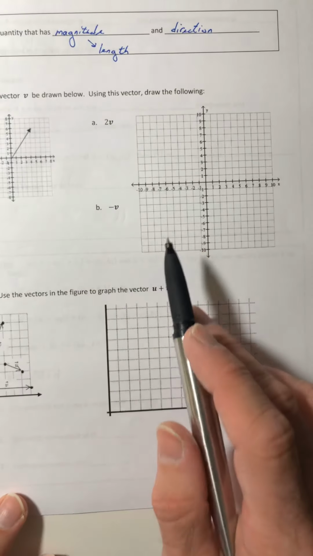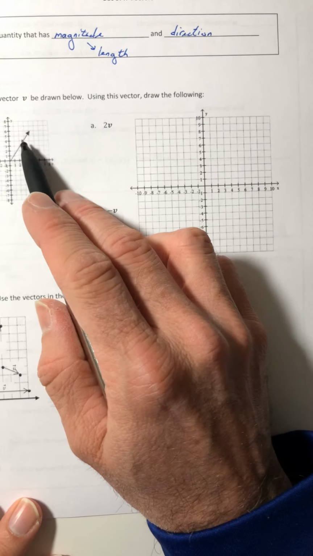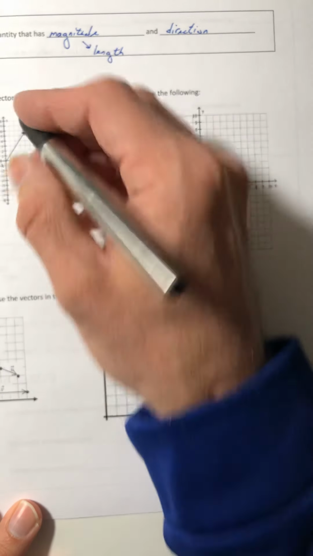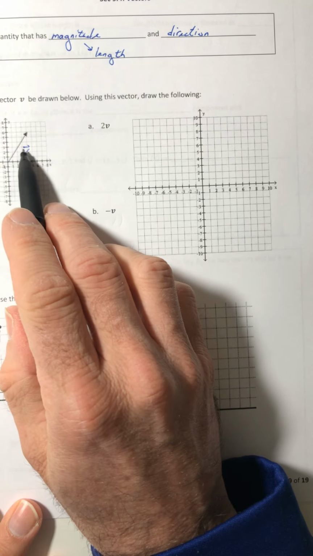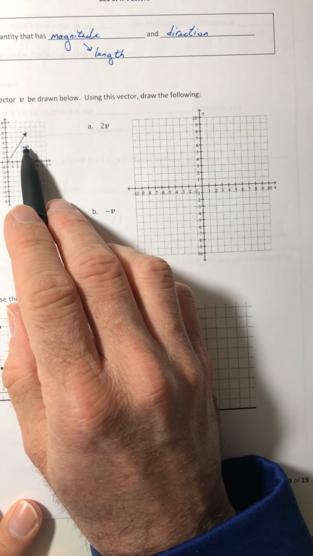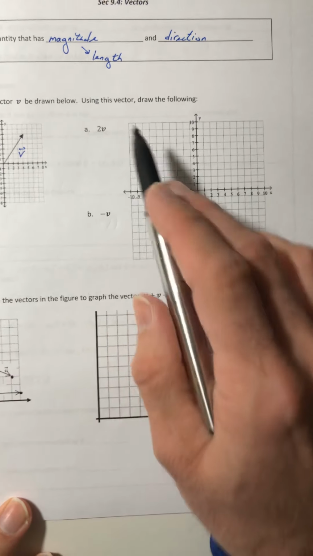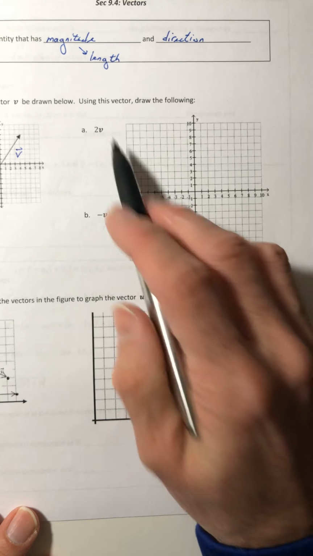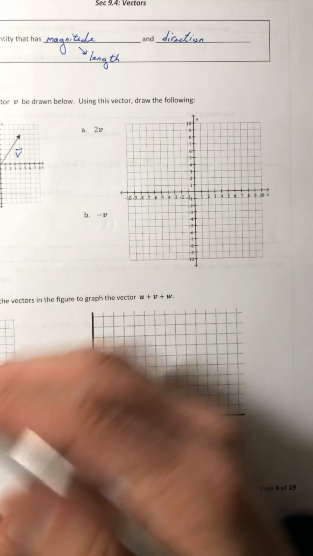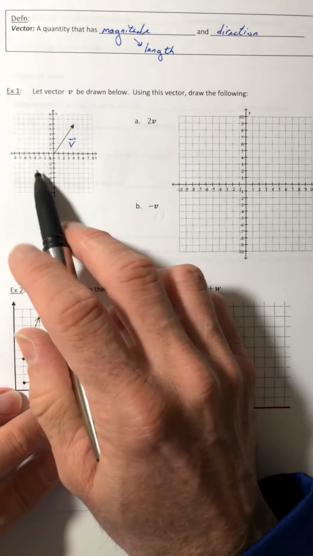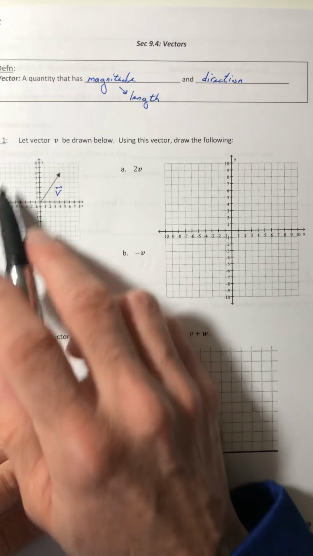Okay, so let's look at them a little bit graphically. So vector v is drawn below. So this is your vector v. And vectors, when you write them, usually have this little half arrow on top. If it's typed out, a lot of times it will be typed out in boldface. So that means you have a vector. So here's our given vector.